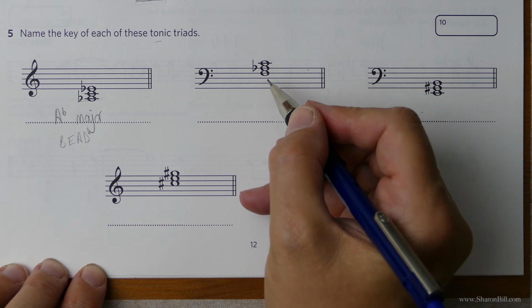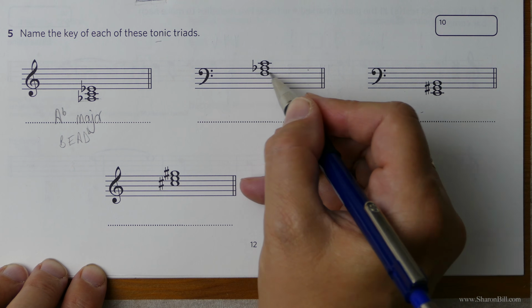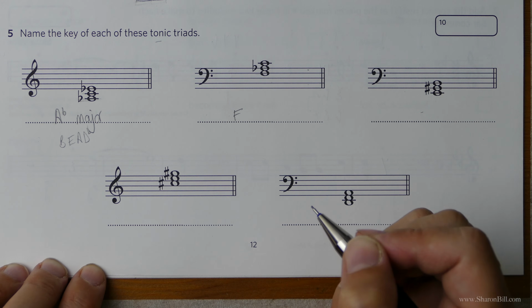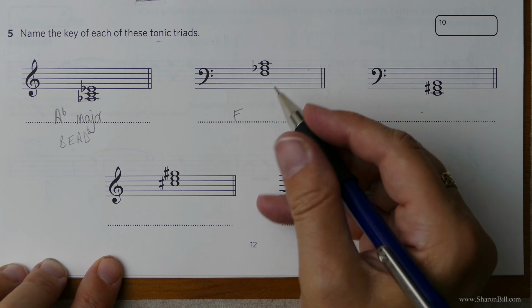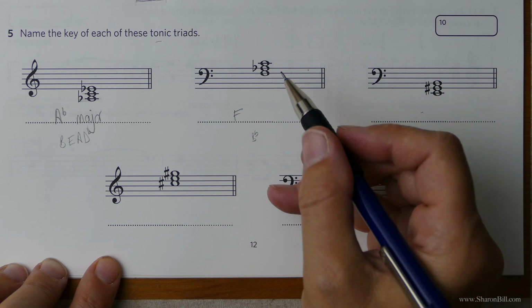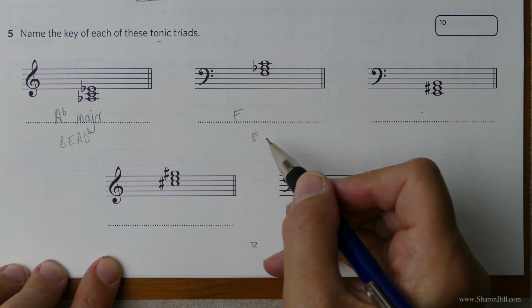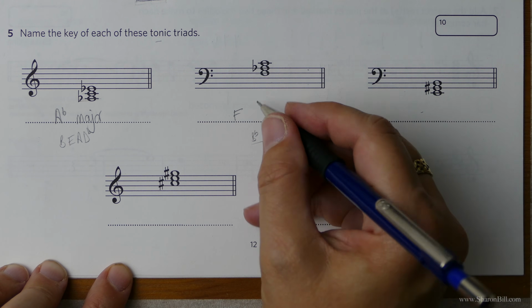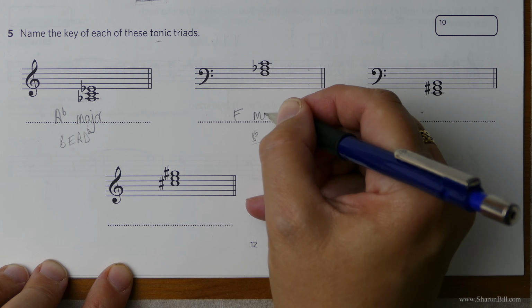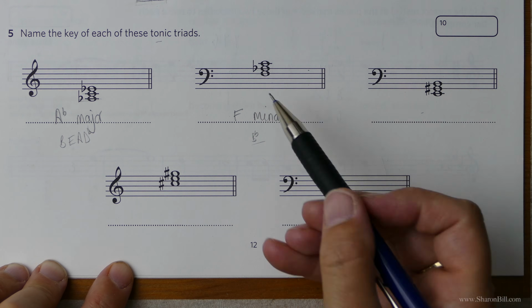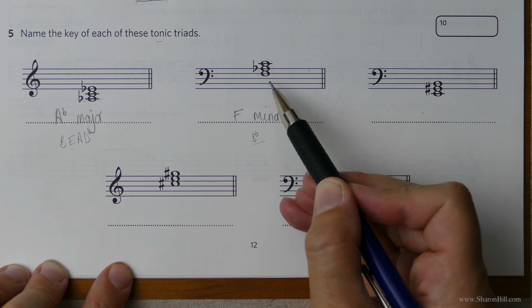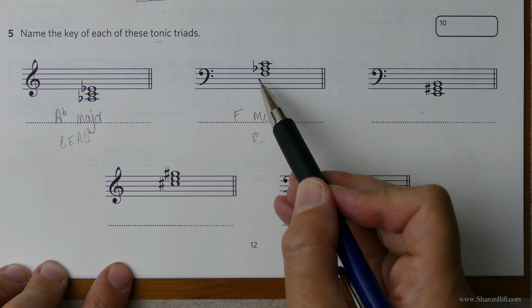So we're in the bass clef now. So we've got Good Boys Do Football, F. So we know it's either F major or F minor. Now F major has a key signature of B flats. However, here we've got an A flat. So that can't be correct. It can't be F major. It's F minor. And F minor shares the same key signature as A flat major, and that will explain why we have the A flat.